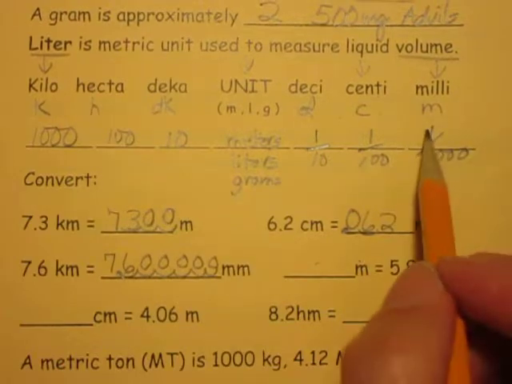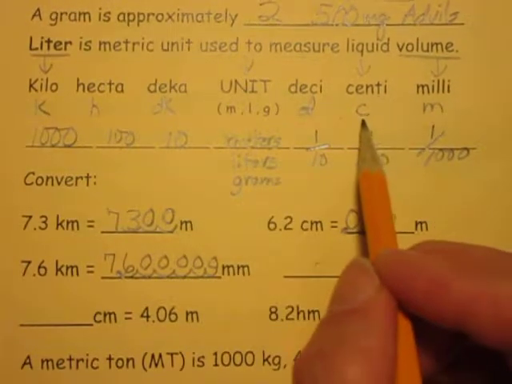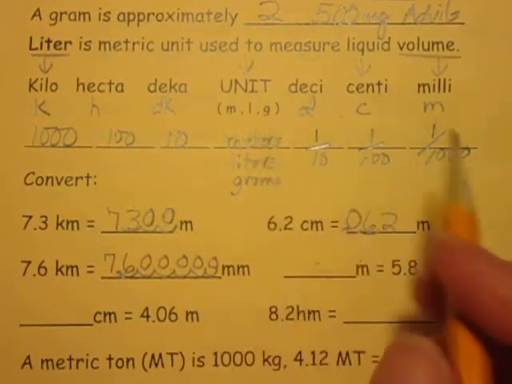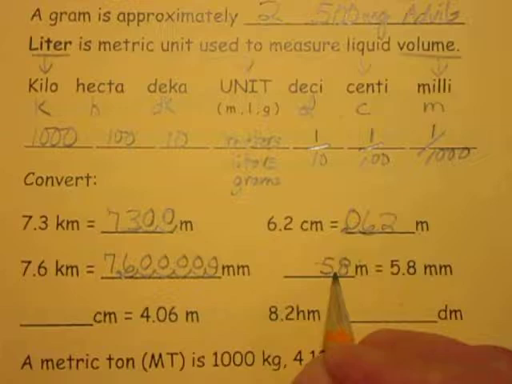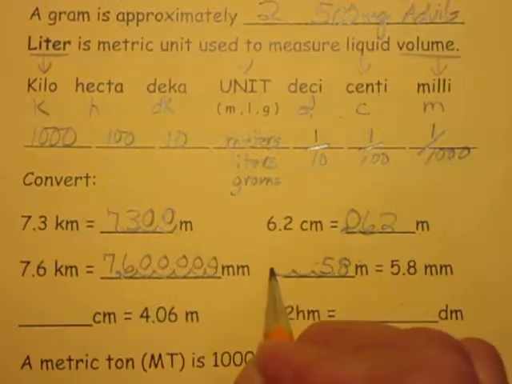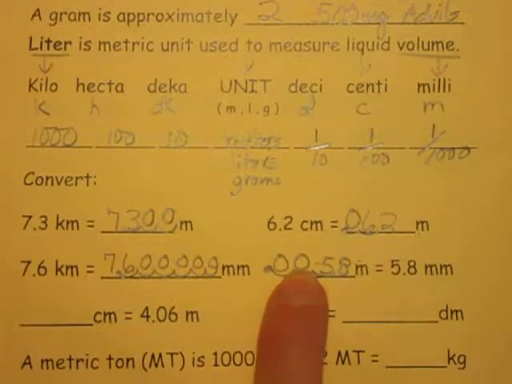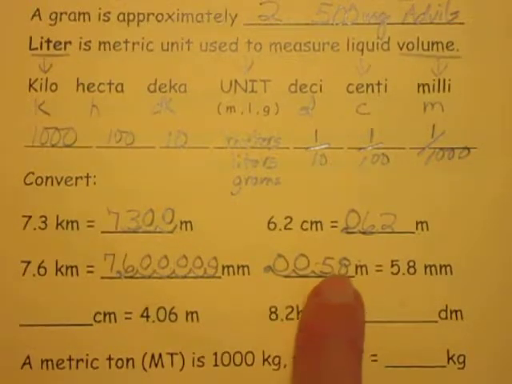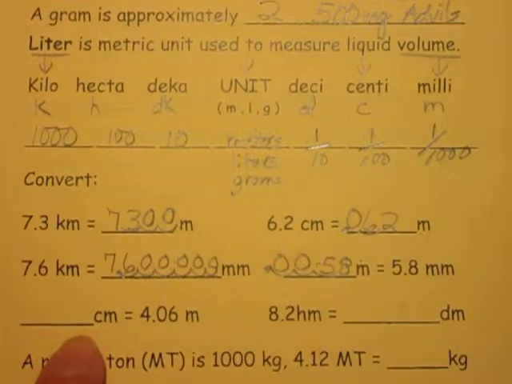Okay, so we're over here at meters, and that means we're going back, millimeters, and we're going back 1, 2, 3 units to the left. So I'm going to write my 5 and my 8, and I'm going to move 1, 2, 3. So notice I had to tuck in 2 zeros for placeholders. We did 3 place movements.